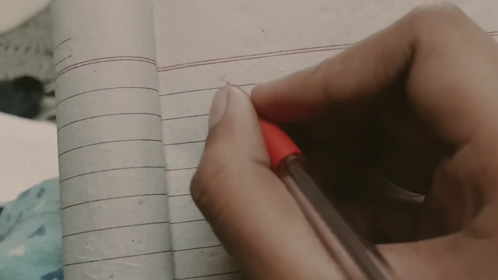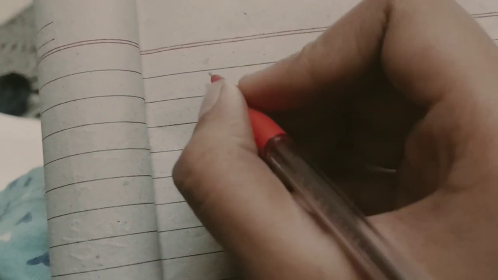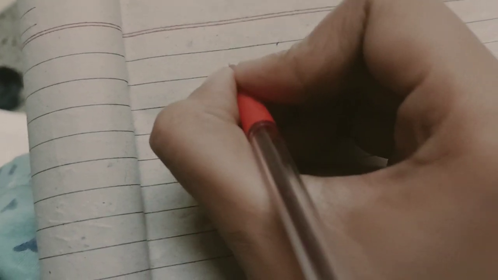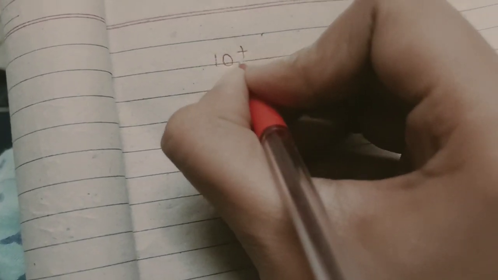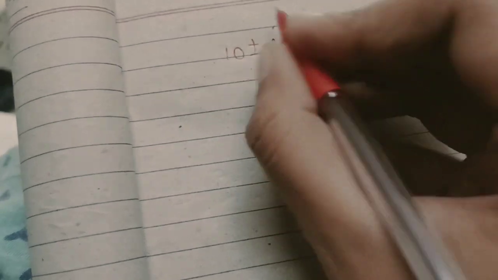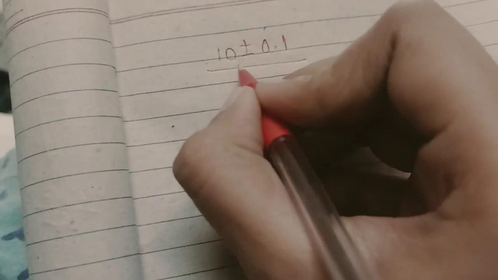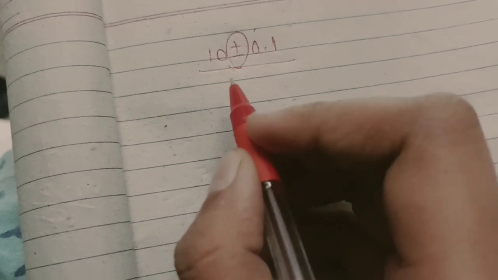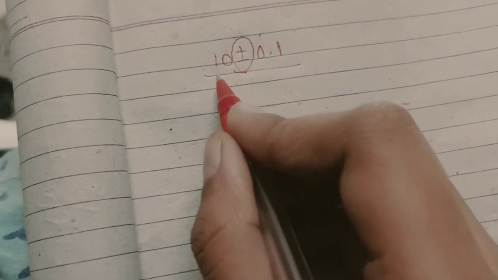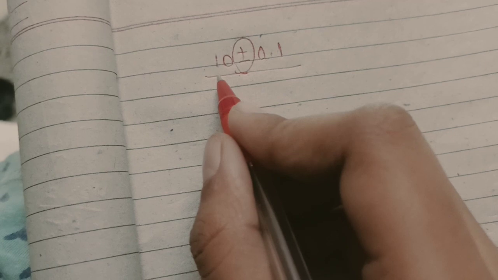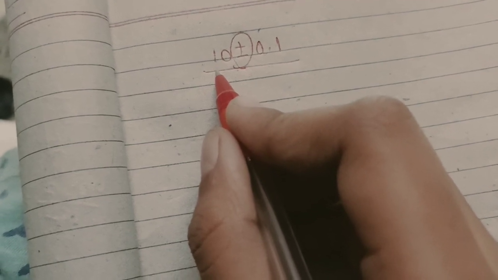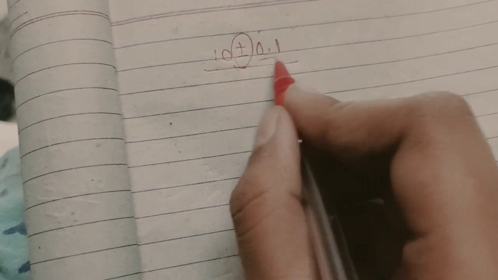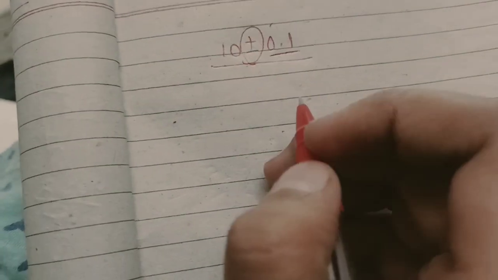So whenever we talk about any error, let's take it as 10 plus minus 0.1. This is why we put plus minus here, because that's an error, meaning that the value can be 9.9 and can be 10.1, right? This is the error here.